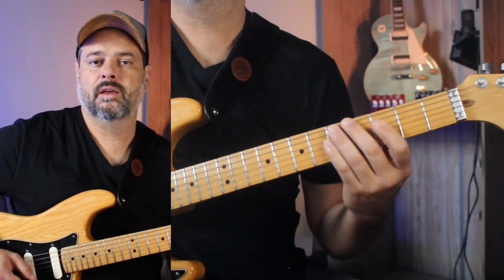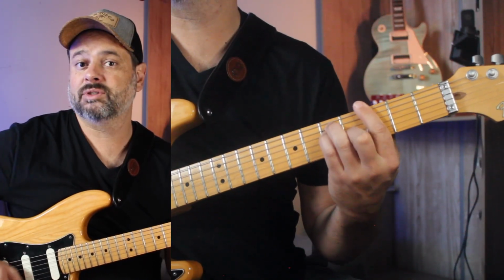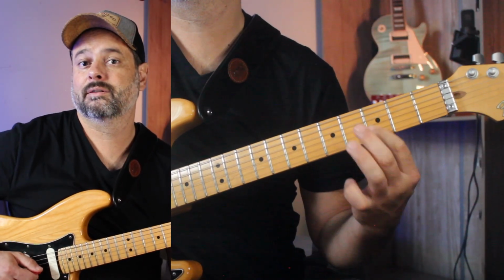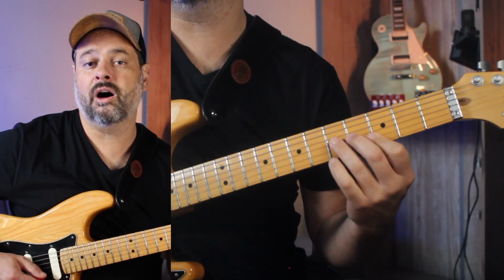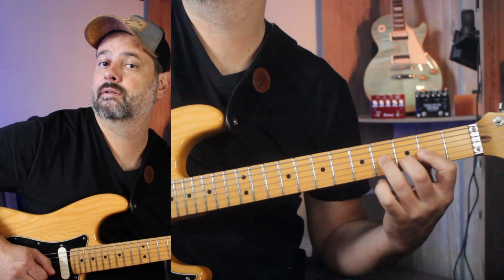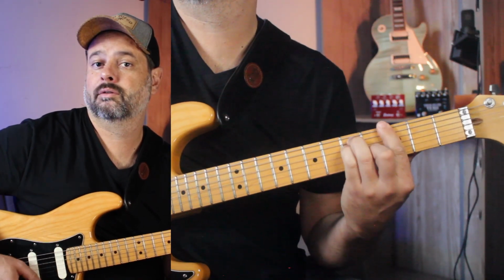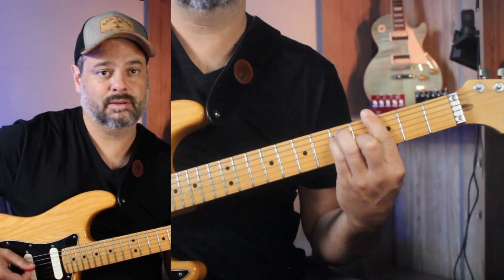Here. What I can do too, I like to use double stops on the highs. Just getting this portion of the pentatonic. And here, or octaves, no, sixths.